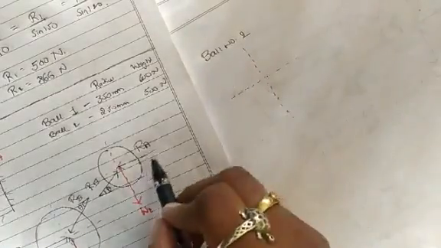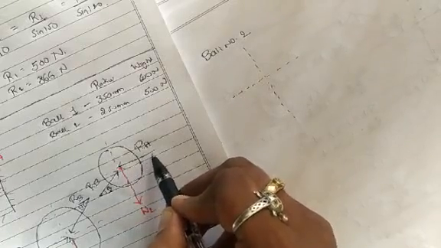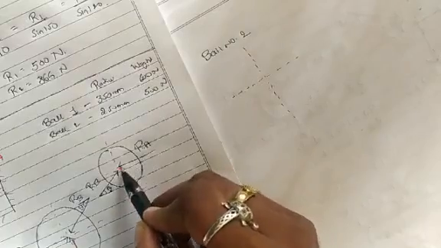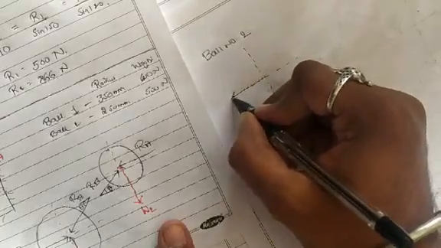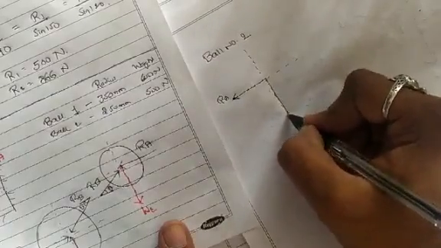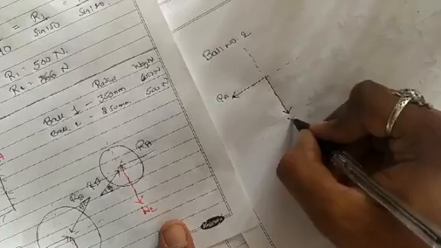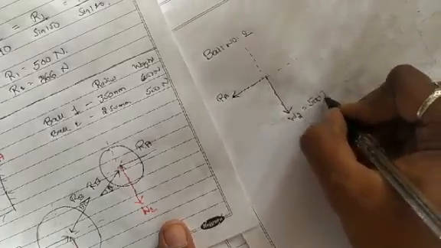Now you can see here RA is acting like this. That means RA is passing through the positive x-axis but actually acting in the negative x-axis. So this is actually the direction of RA. Now weight will be acting vertically downwards, so that will be W2. W2 is equal to 500. It is given in the question.